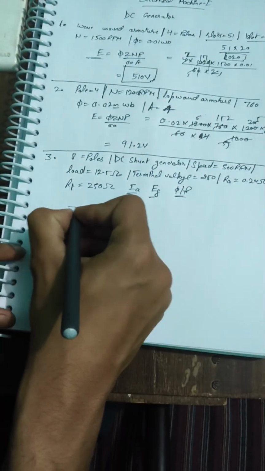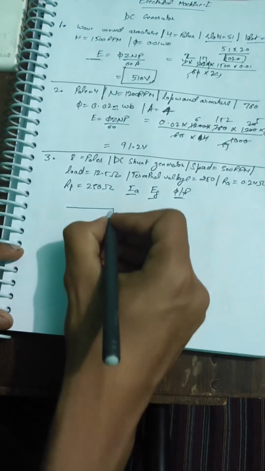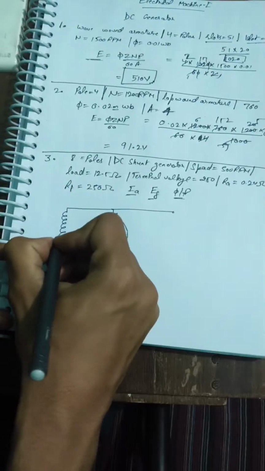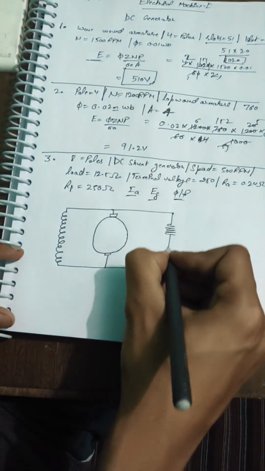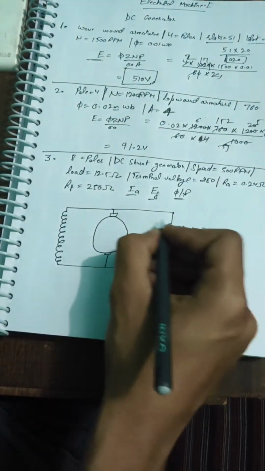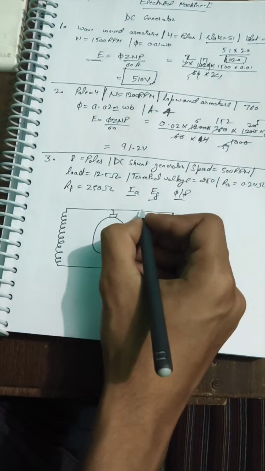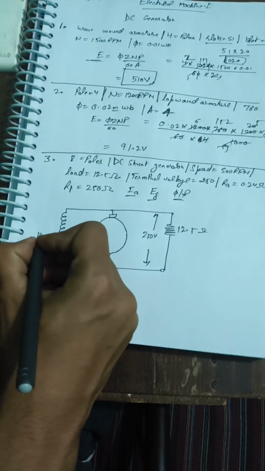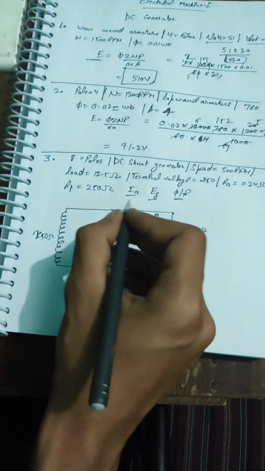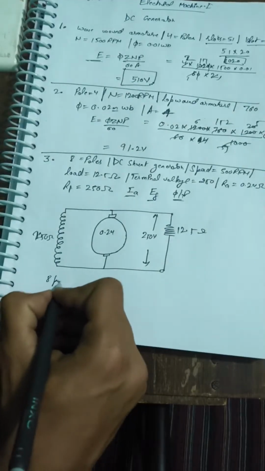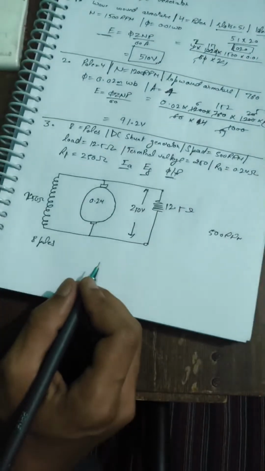So here is the circuit, and it is mentioned that we have to neglect the brush drop in this question. The load is 12.5 ohm. The voltage across it is 250 volt. This is 250 ohm, this is 0.24 ohm, there are 8 poles, and the running speed is 500 rpm. So these are all the things mentioned here.